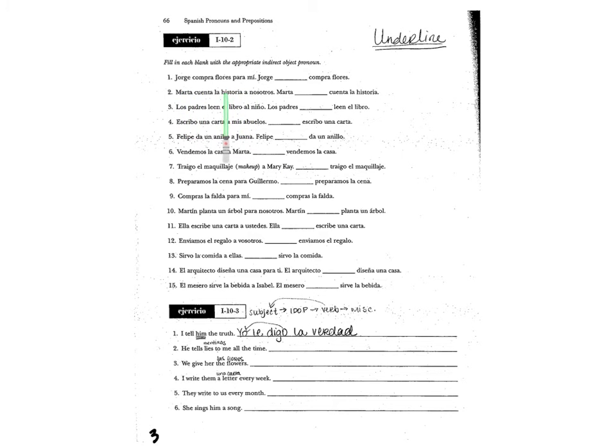Marta tells the story to us. Who does she tell the story to? Us. That is your IDOP. You are going to put nos in the blank because it's nosotros. Okay? Go ahead first, go through these, underline all of the IDOPs, and fill those in your sentences over here in the blanks.